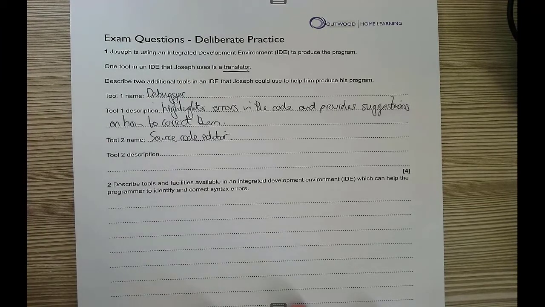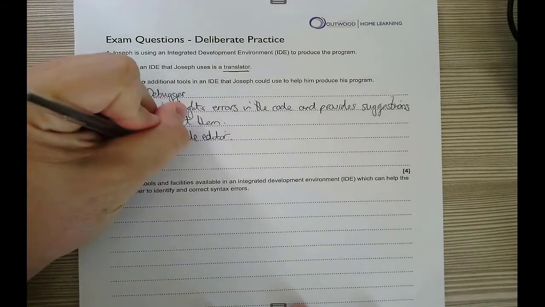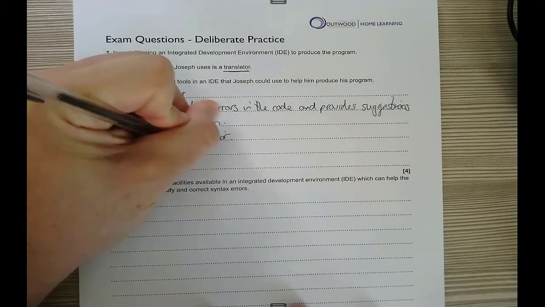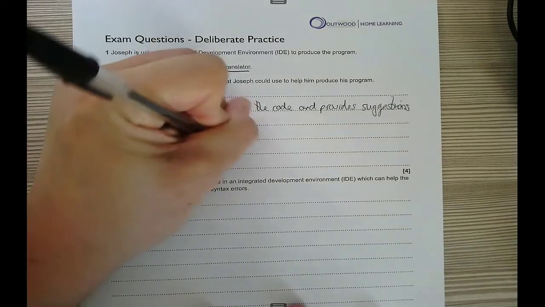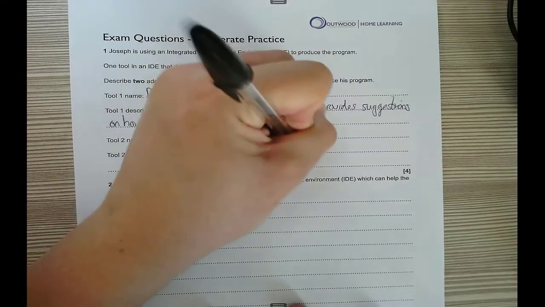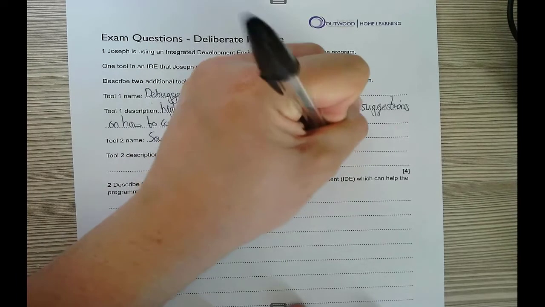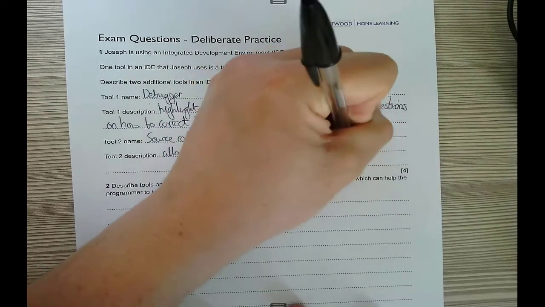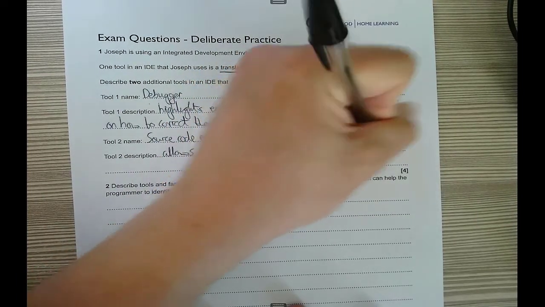So source code editor, there's a lot of different things I could say here. I'm going to say allows you to type code and color codes key syntax.